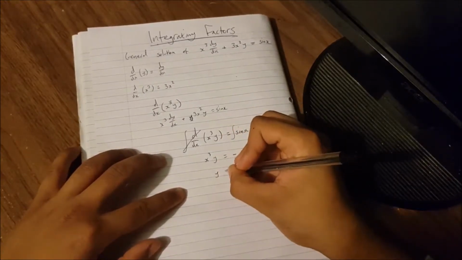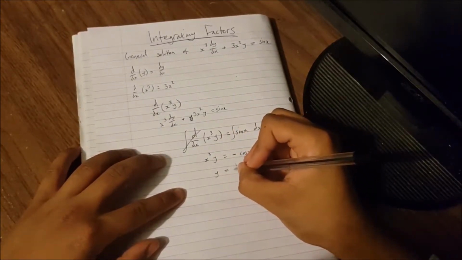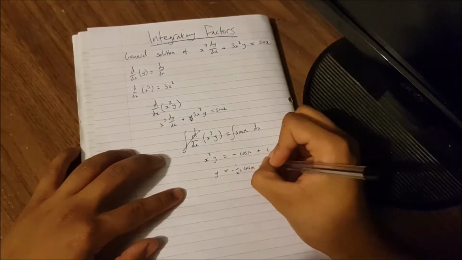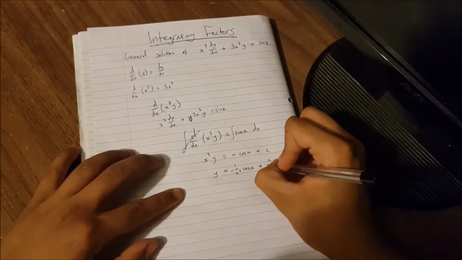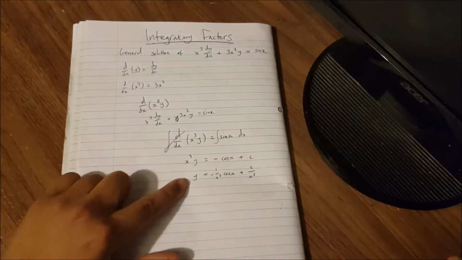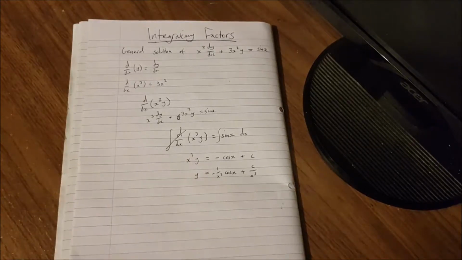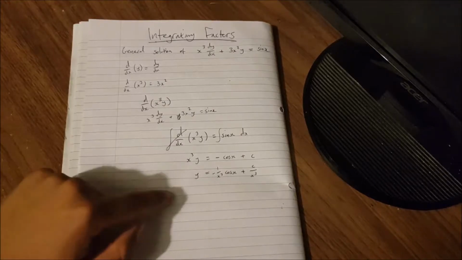Just divide by x cubed. So we have y equals minus cos x over x cubed plus c over x cubed. And that is our general solution of the differential equation.